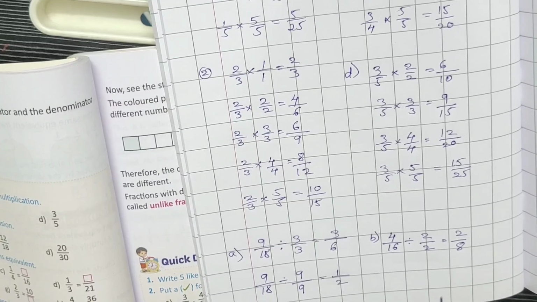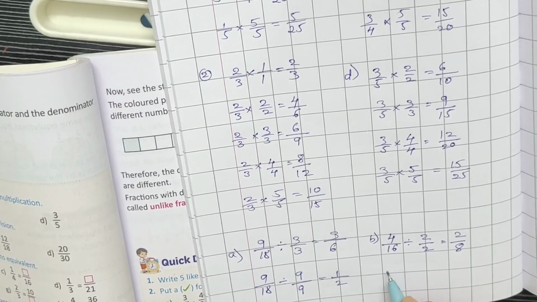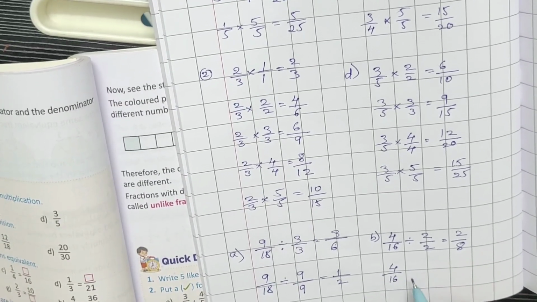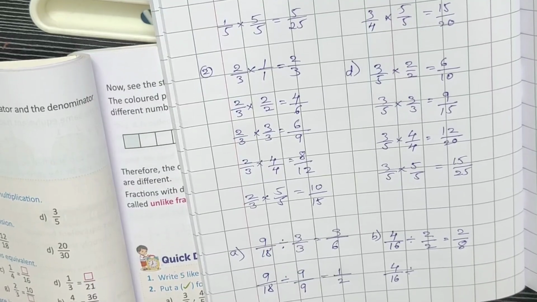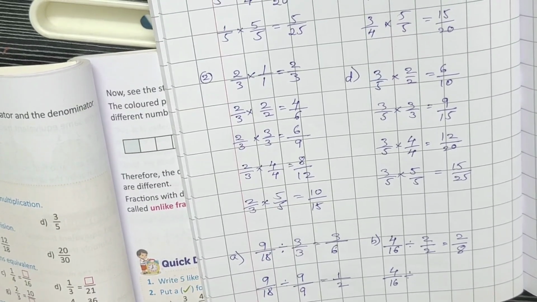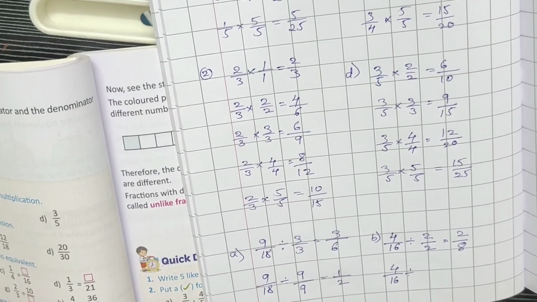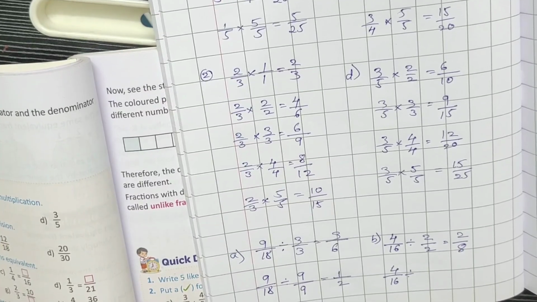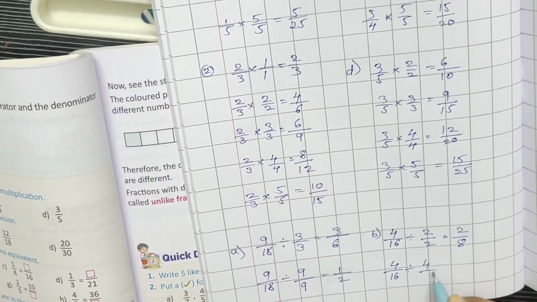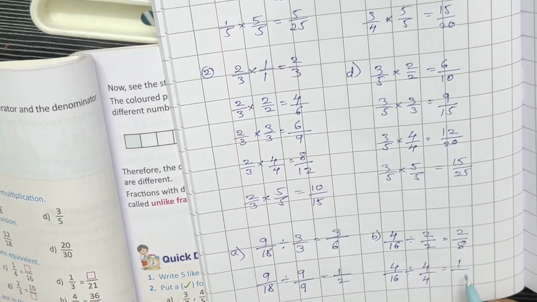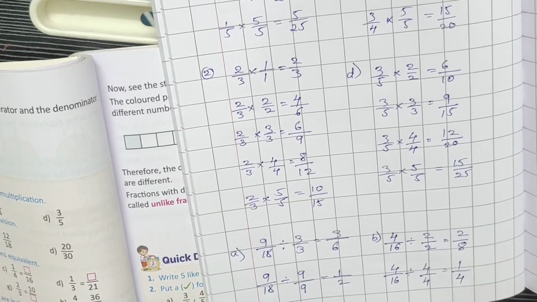Right? Next we want 2, right? So 3. No, 3 is not divisible. Next 4. Yeah, 4 by 4. So the answer is 1 by 4.